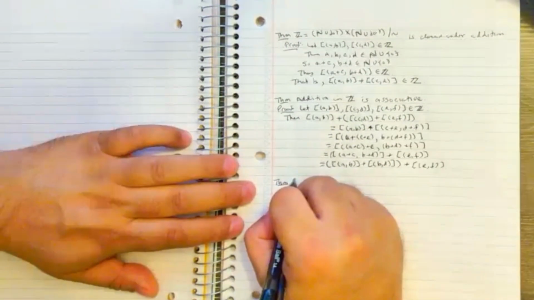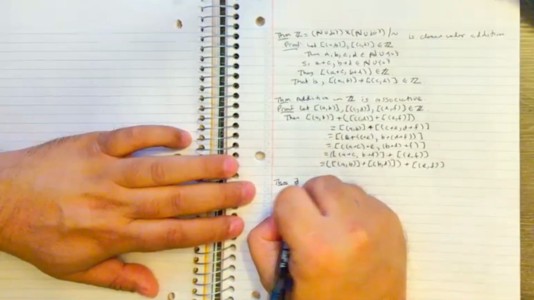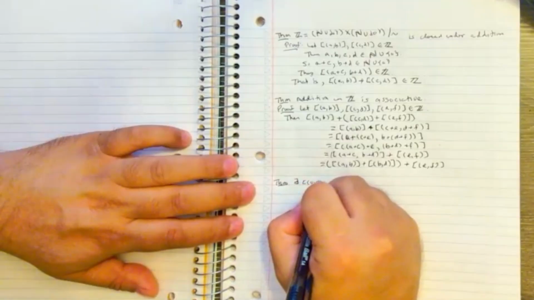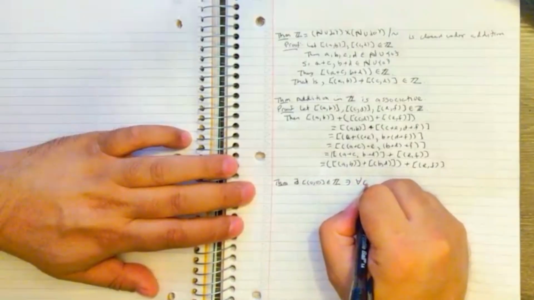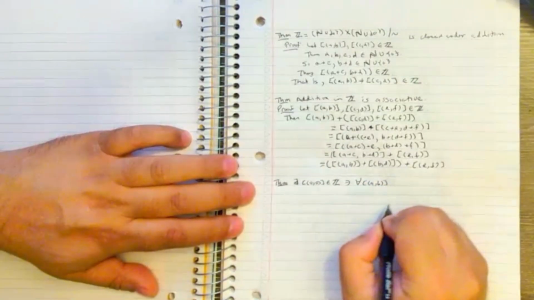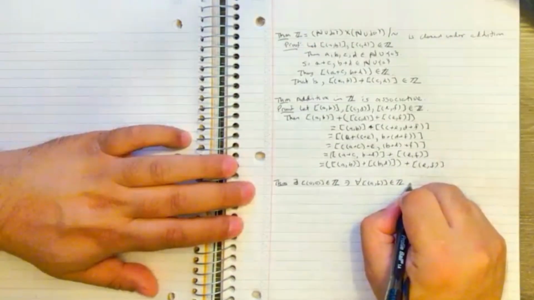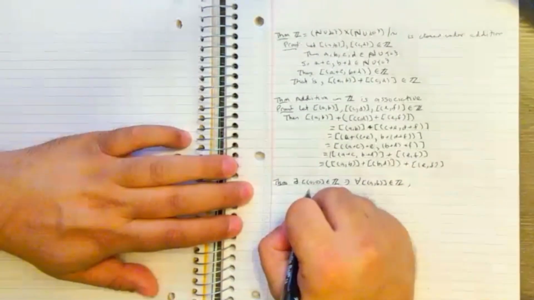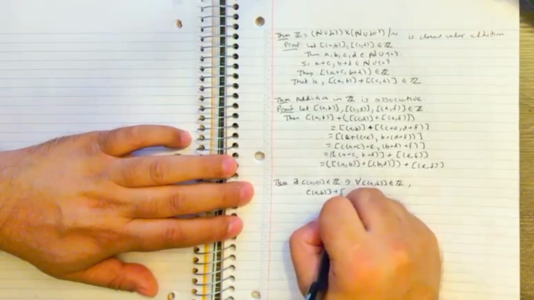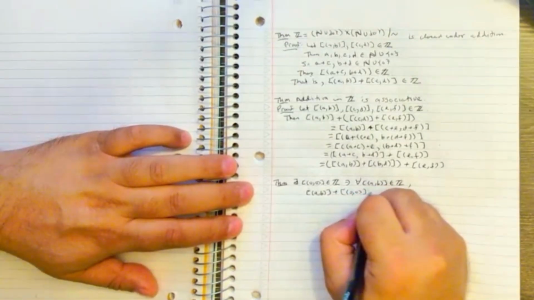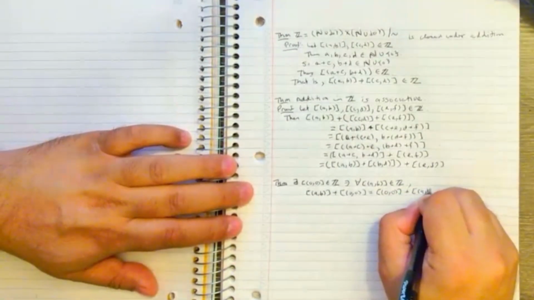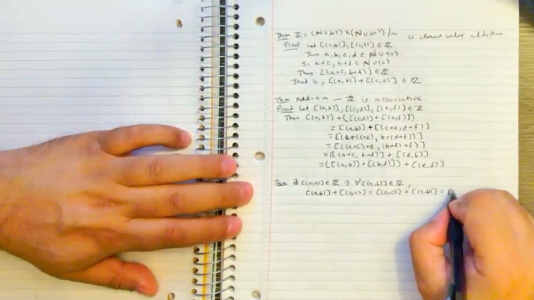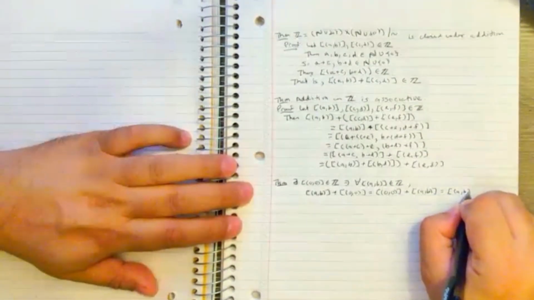So next, we'll show that there exists the equivalence class of the ordered pair 0, 0 in the set of integers such that for any integer given by the equivalence class of the ordered pair AB, we have that the equivalence class of the ordered pair AB plus the equivalence class of the ordered pair 0, 0 is the same as the equivalence class of the ordered pair 0, 0 plus the equivalence class of the ordered pair AB, which is the equivalence class of the ordered pair AB.